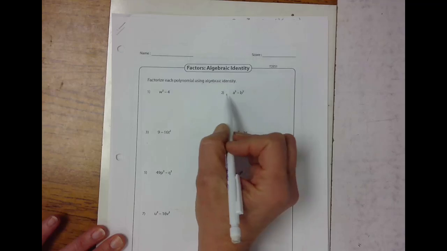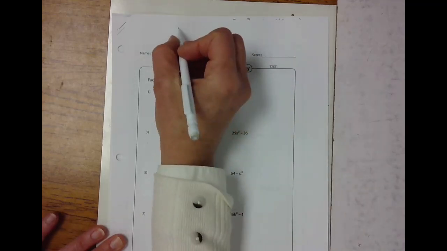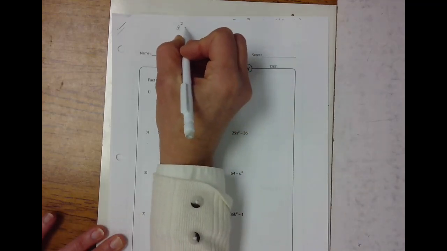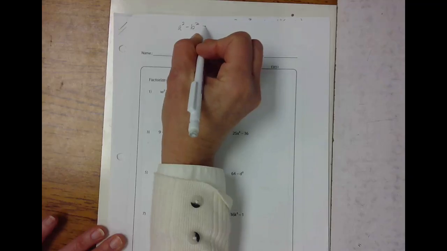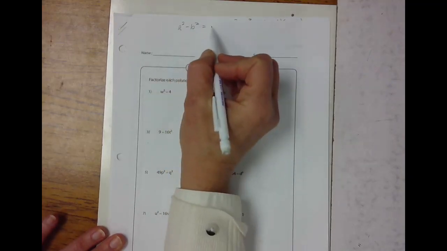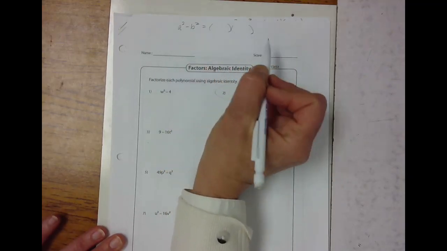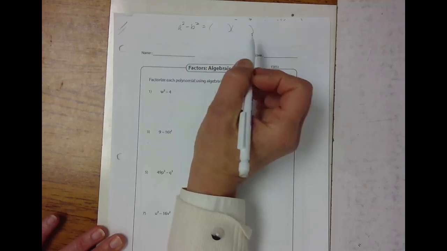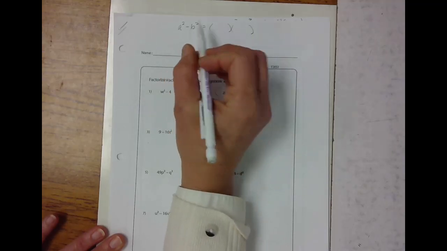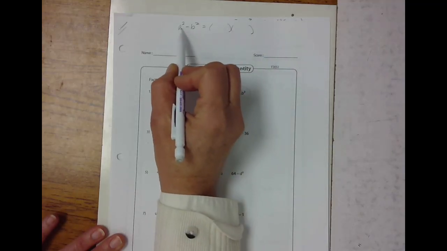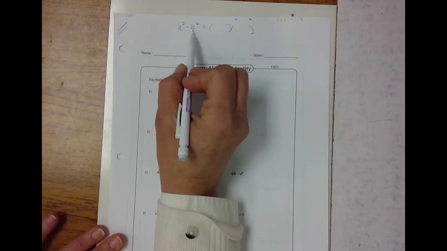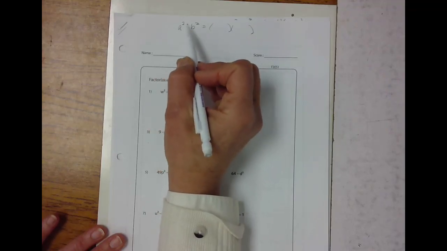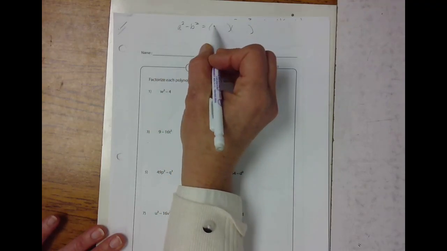Now, the first one is actually number 2. A lot of times your textbooks will start off with factoring a squared minus b squared, and it factors into two conjugates. And conjugates just mean the same parentheses, but the sign in between is changed. So in other words, when I factor a squared minus b squared, it's the difference of two squares, and I want to take the square root of both. The square root of a squared would be just a.